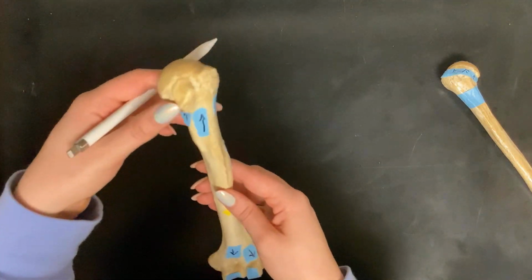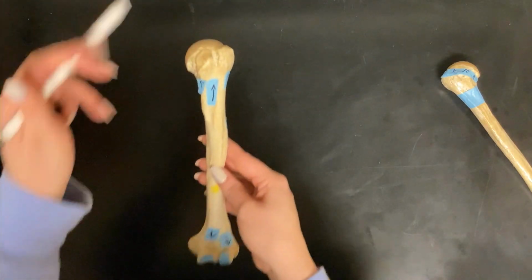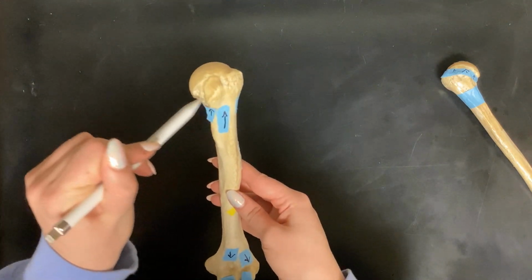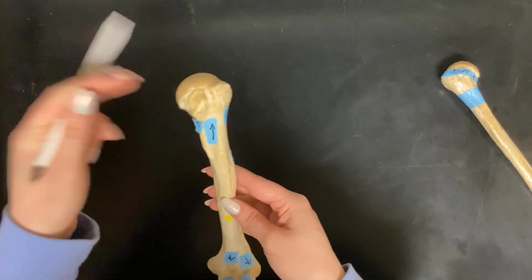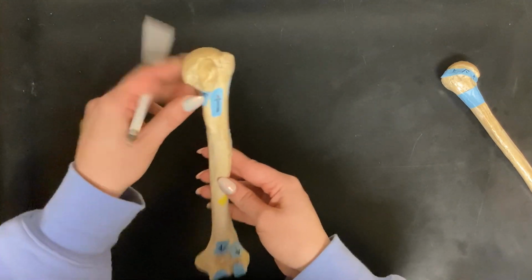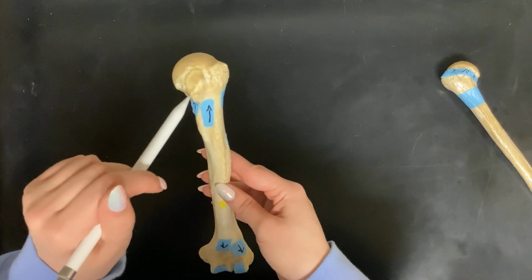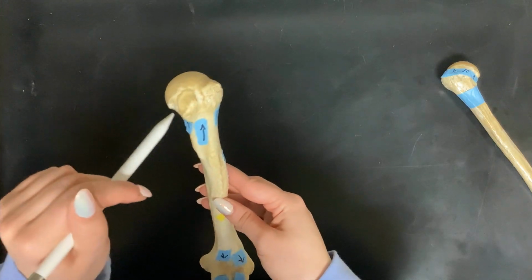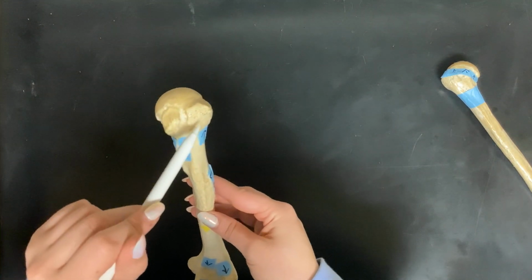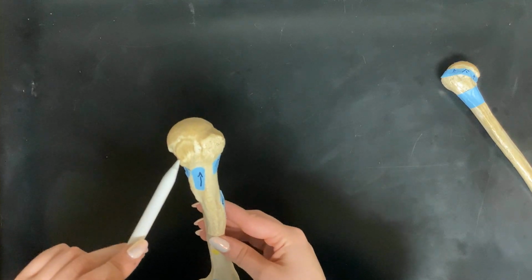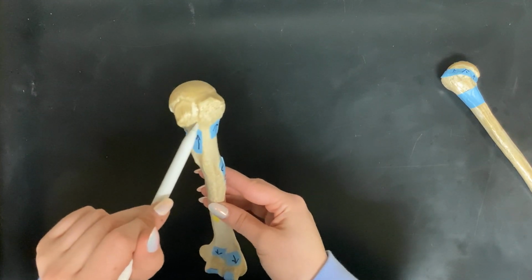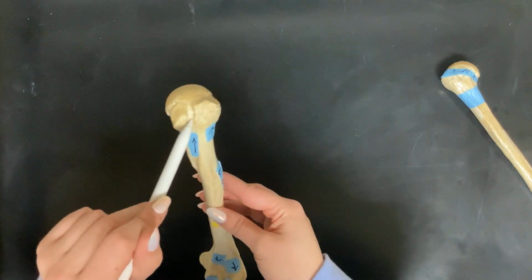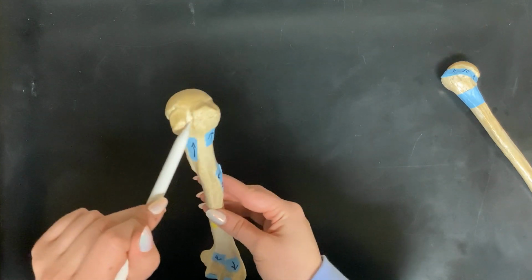And then if we come more anterior, we can see our lesser tubercle. And this is always going to be a great landmark to know if you have a right or a left, because this is always going to sit anterior, our lesser tubercle. And then in between our greater and our lesser tubercle, we have this intertubercular groove, or our bicipital groove, because this is where our biceps tendon will lie.